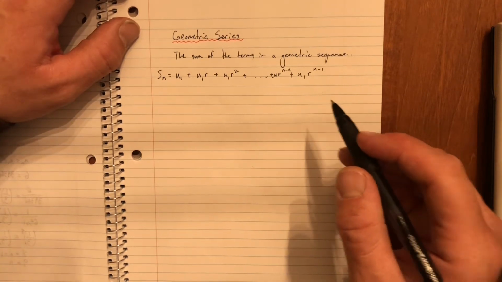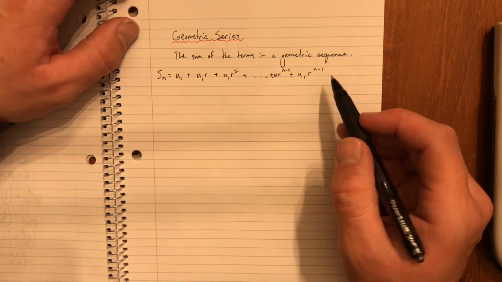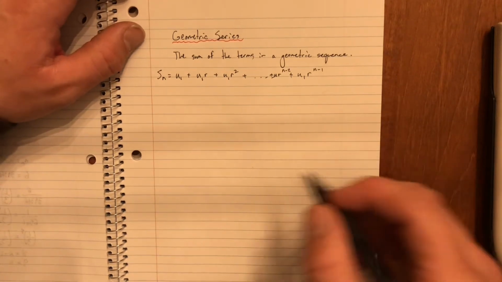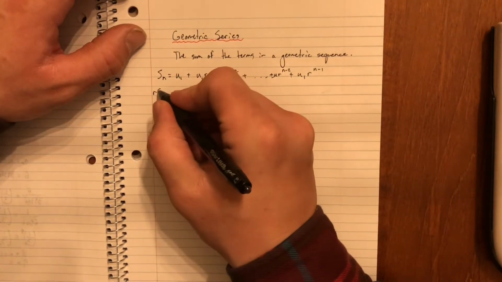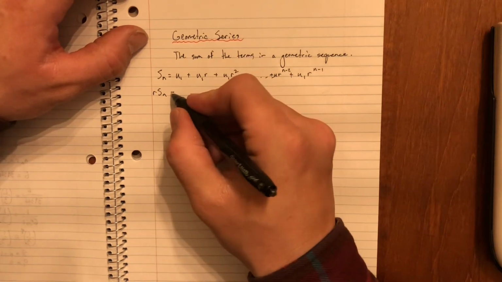So I'm going to do something that comes from grade 10 linear systems. I know this isn't a linear system, but it is a polynomial, so I think it's fair for me to do it. I'm going to multiply everything by r. So I'll multiply the left side. So this is r times Sn. Remember, r is that common ratio.